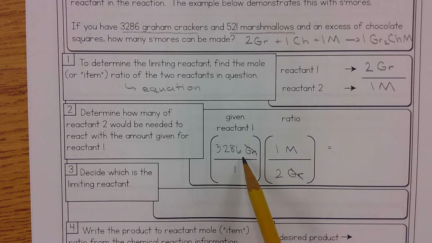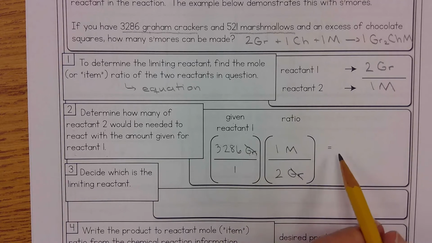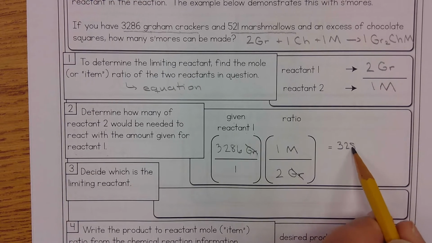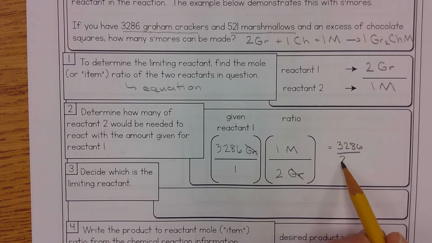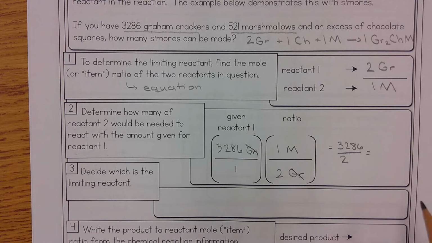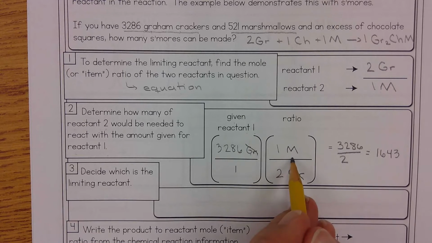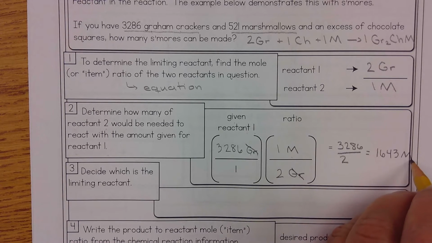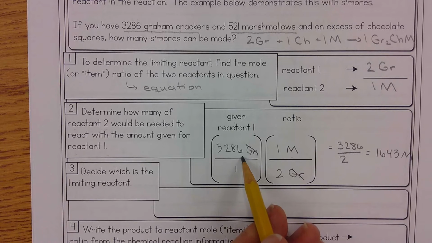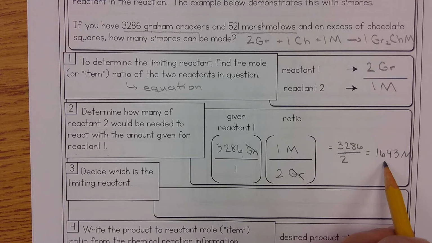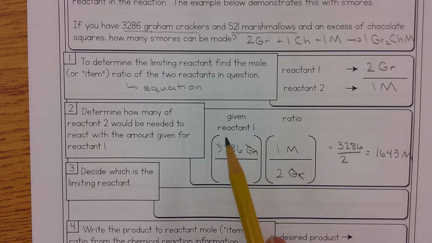Multiplying across, 3,286 over 2, 3,286 divided by 2 is 1,643, and my unit is marshmallows. So with this many graham crackers, I'll need 1,643 marshmallows.